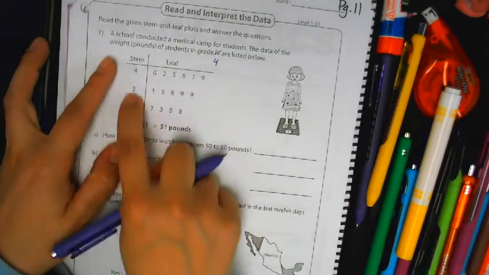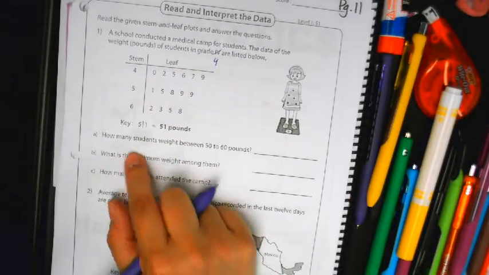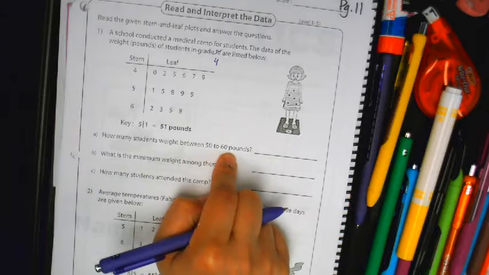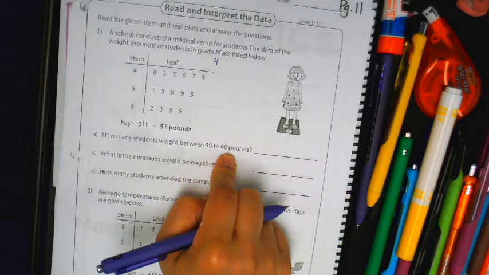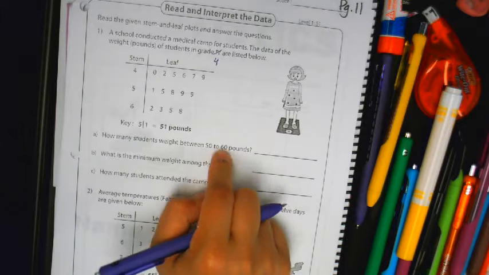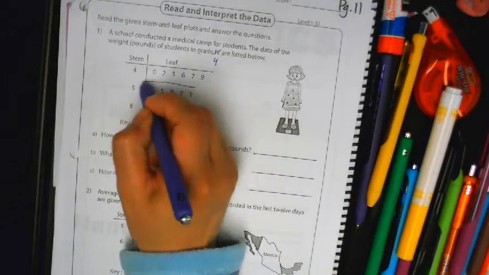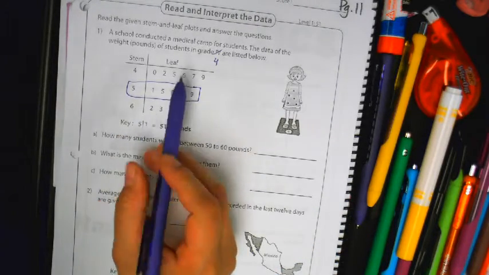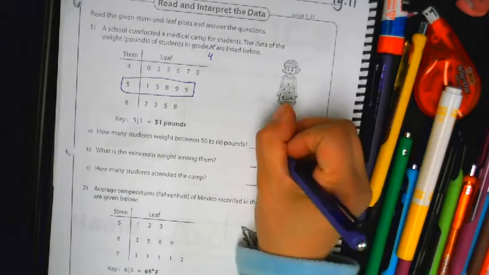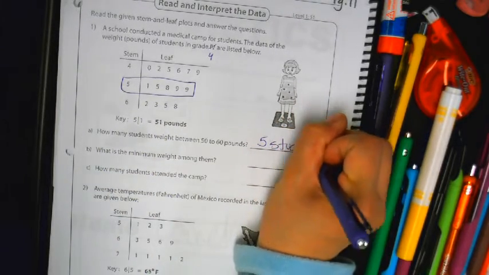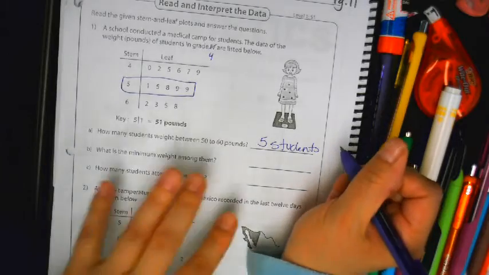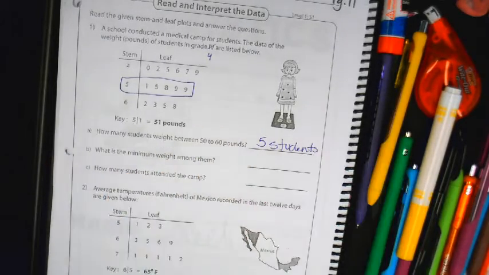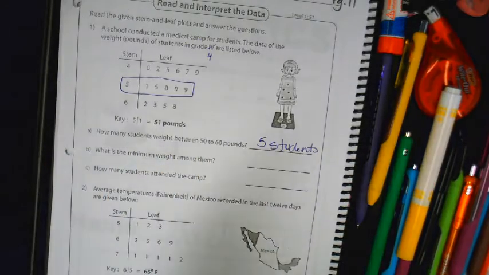Okay, so here's your stem and leaf. They already did it for you. How many students weighed between 50 and 60 pounds? 5. Between 50 and 60 pounds, that would just be this group, because this is 62, and that's too big. So 1, 2, 3, 4, 5. 5 students. Take a moment to figure out how you got 5. Read the question again. Sometimes we don't understand the question completely, and then go back to it and you're like, okay.